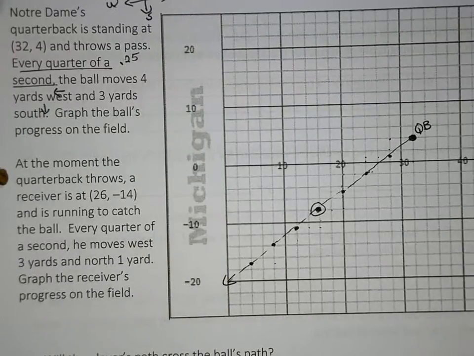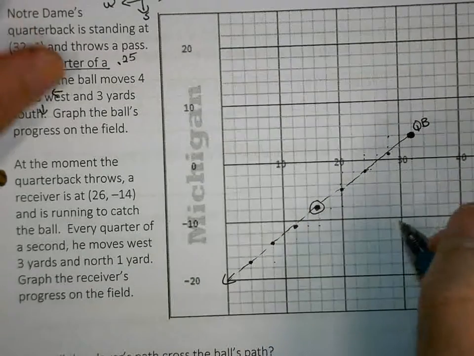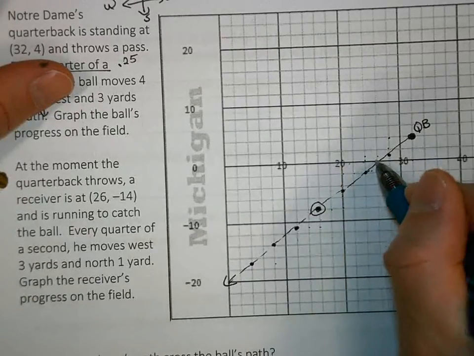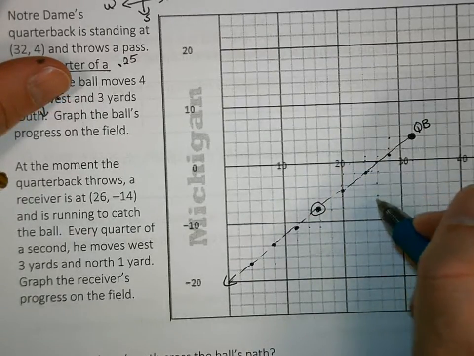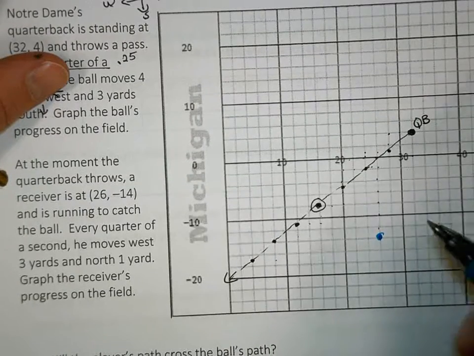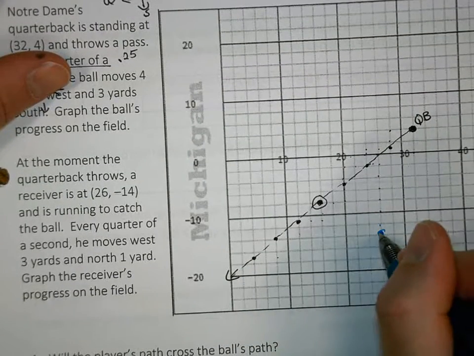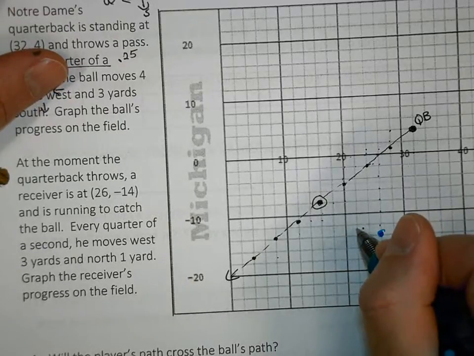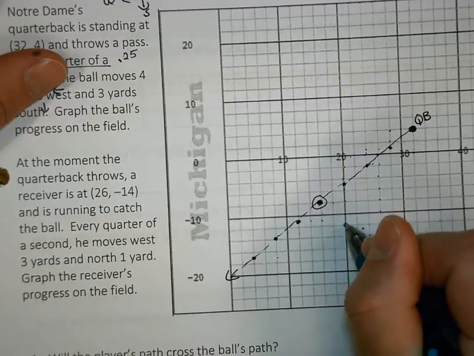At the moment the quarterback throws, the receiver is at (26, -14). So I have the receiver at 26, 2, 4, 6, and -14: 2, 4, 6, 8, 10, 12, 14. Here's the receiver. Every quarter of a second he moves west 3 yards, so 1, 2, 3, and north 1 yard, up 1.